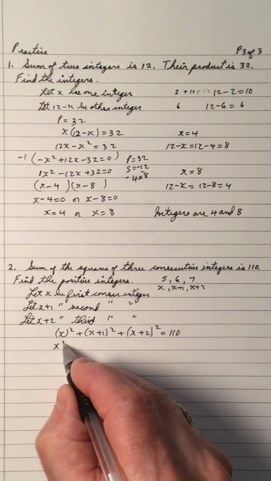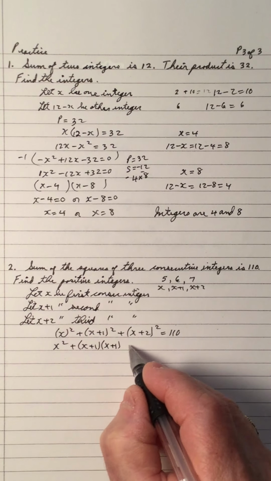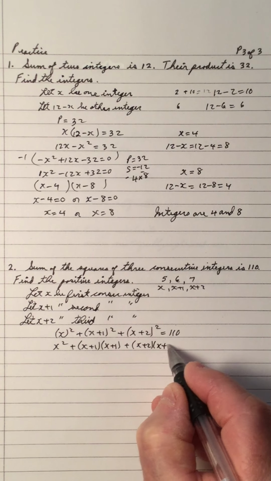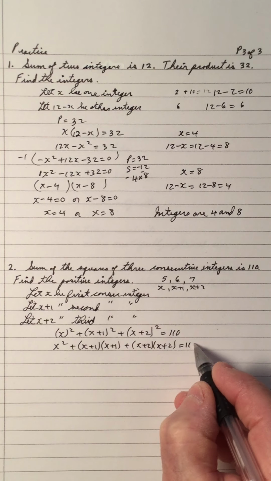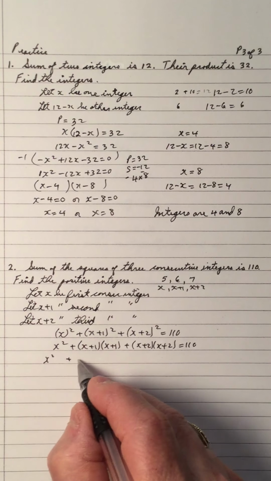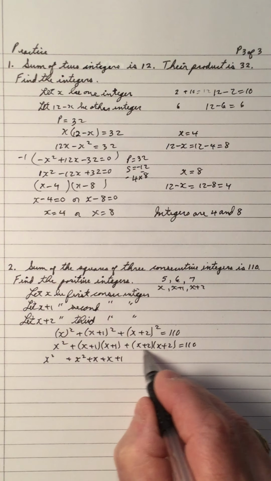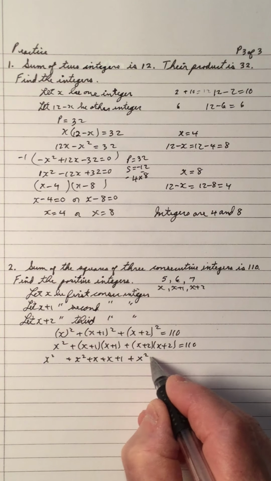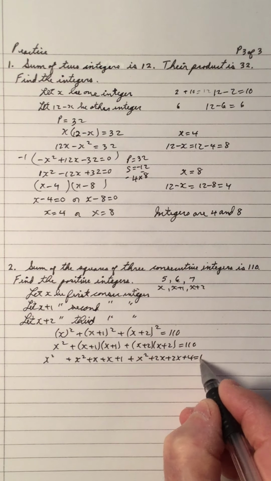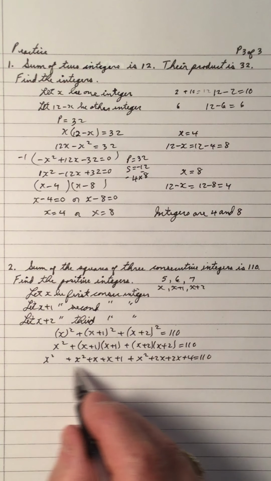X being squared is x squared, and we have x plus 1 multiplied by x plus 1. X plus 2 squared is x plus 2 times x plus 2. That gives us x squared, and FOIL on this is x squared plus 1x plus 1x plus 1. FOIL on this one is x squared plus 2x plus 2x plus 4, equals 110.